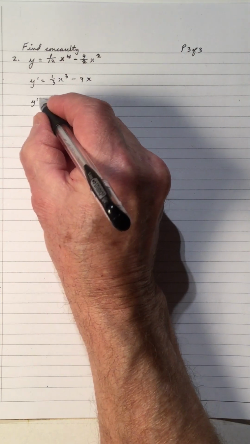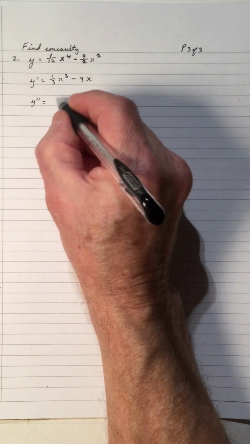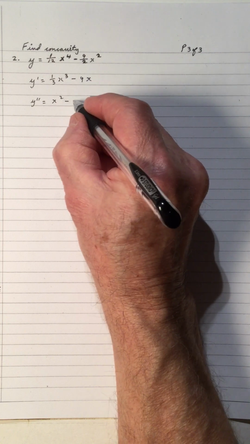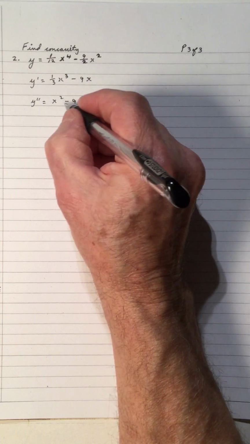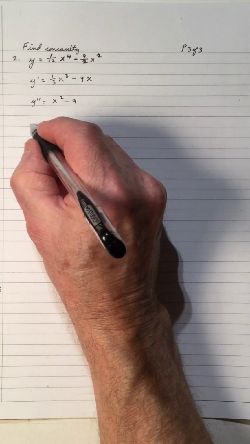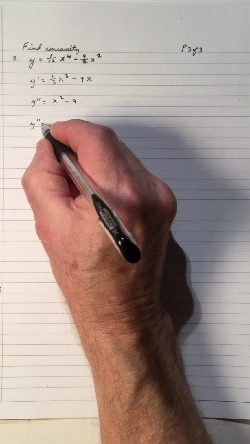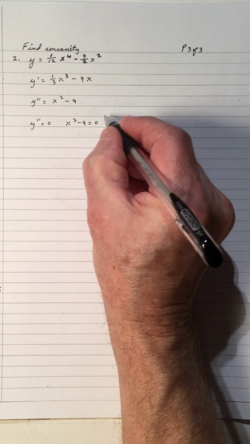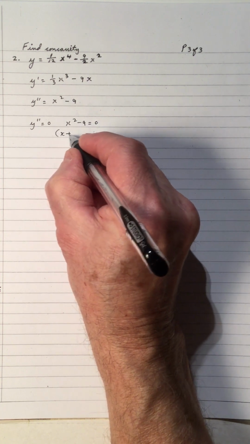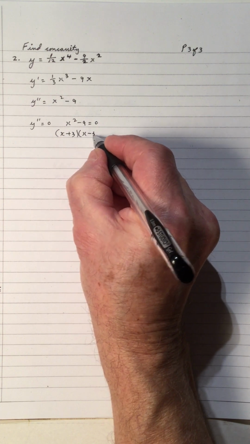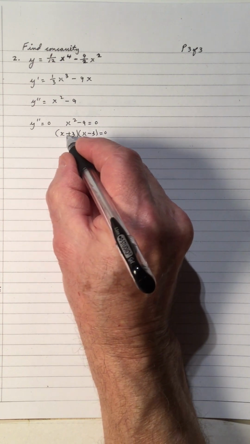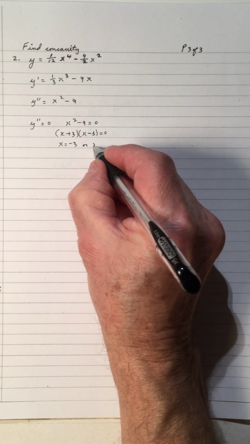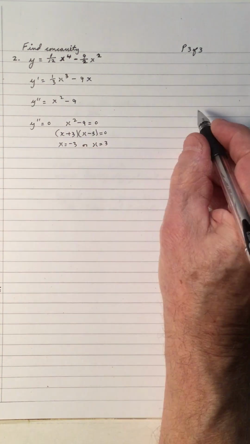And the double derivative is the derivative of the derivative. 1/3 times 3 is 1, x squared. And the derivative of negative 9x is negative 9. So to get the concavity, the second derivative has to be equal to 0. That means x squared minus 9 is equal to 0. So that means (x plus 3)(x minus 3) is equal to 0. So right here, x is equal to negative 3, and right here, x is equal to 3, plus or minus.